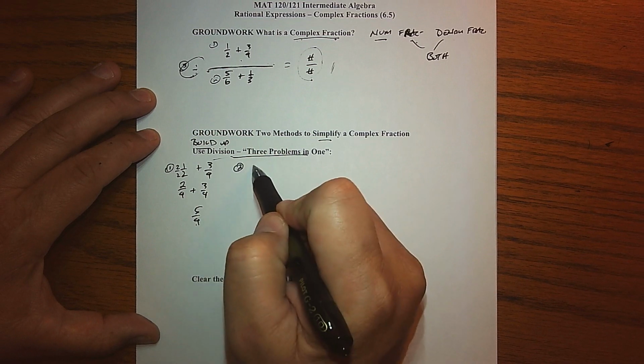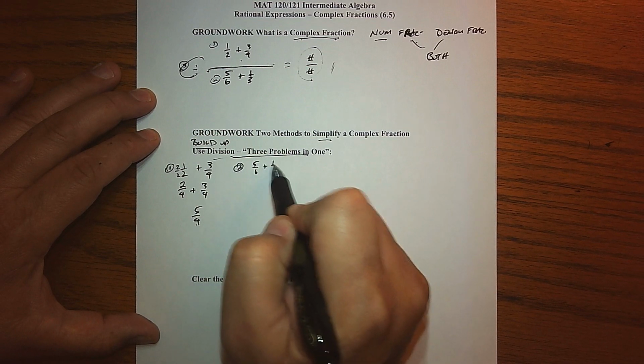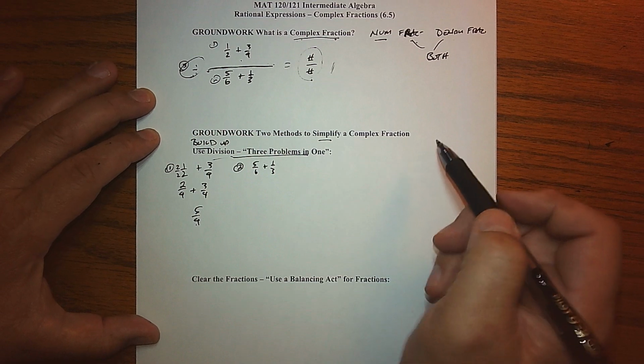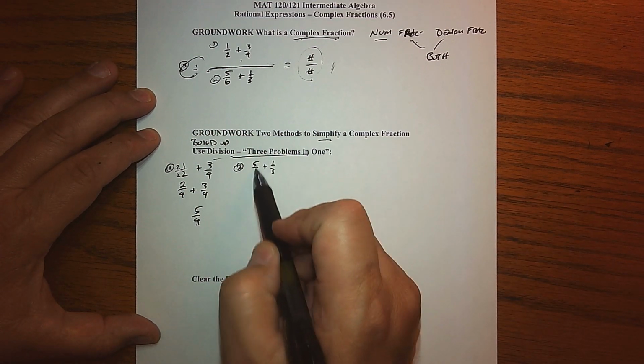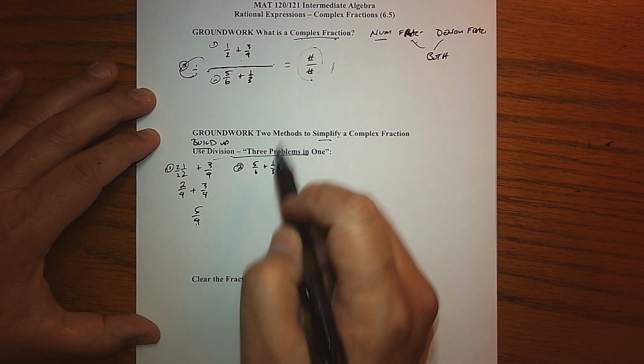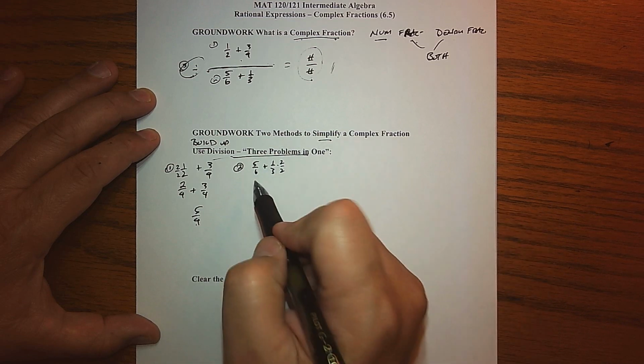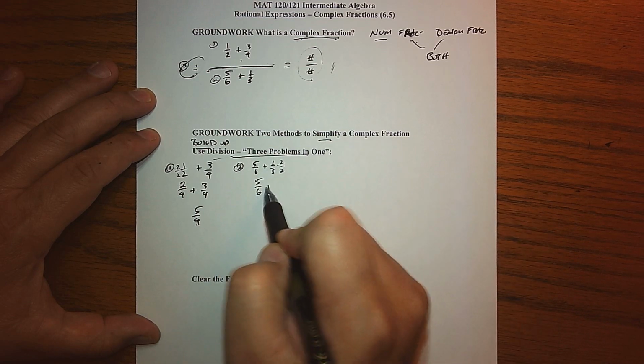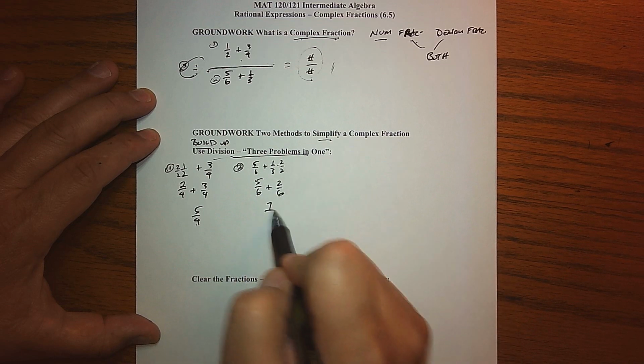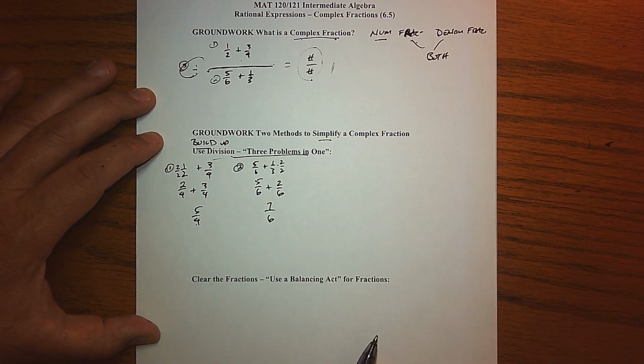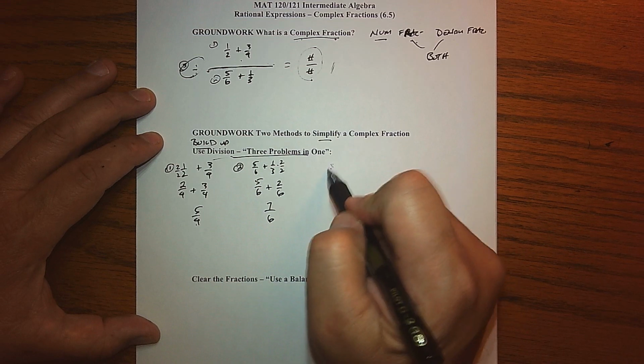But the second problem is to perform the addition that's happening in the denominator. Well, again, to perform this one, we need a common denominator. It's 6. This will also need 2/2. So we get 5/6 plus 2/6, and we end up with 7/6. So the third problem, here's what this looks like.